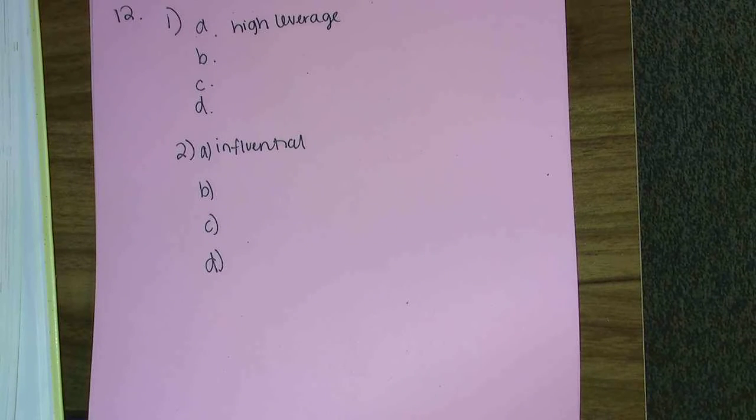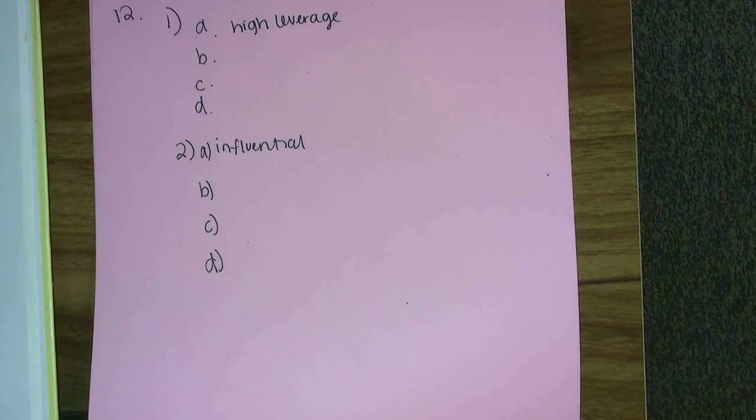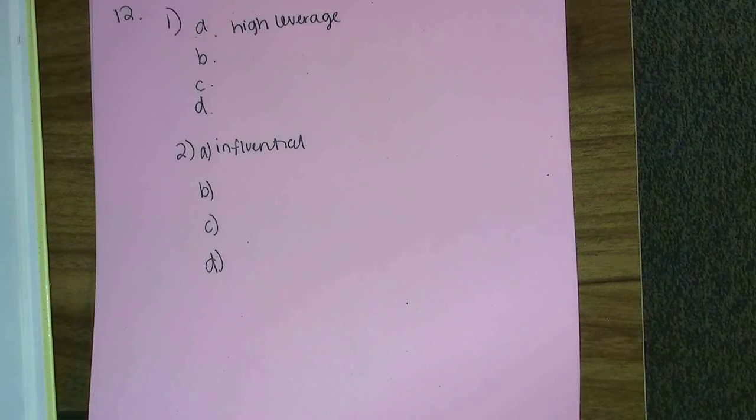Just don't worry about the residual part. Just look at the leverage or not, and then, yeah. Okay, so part B then. I think that one's going to be low this time. Nope.